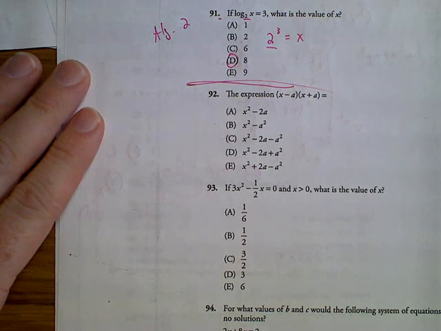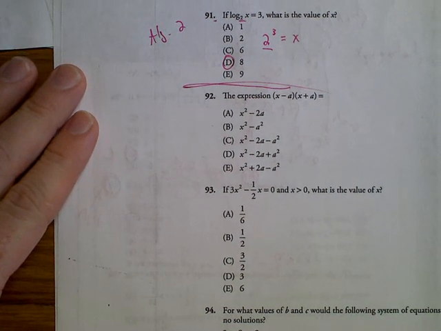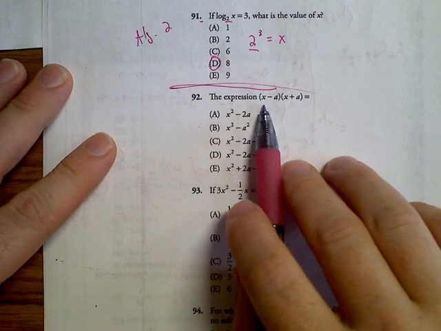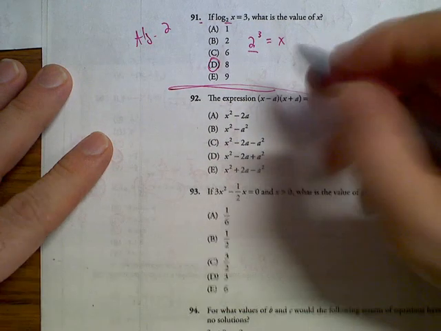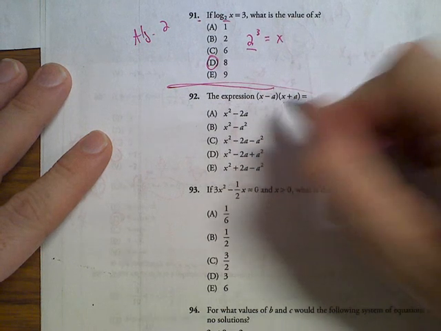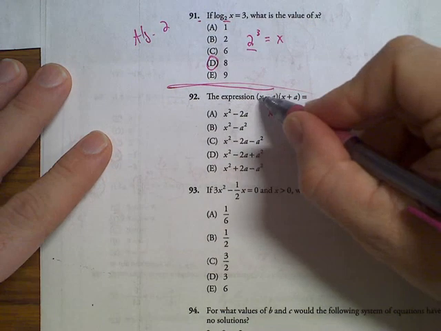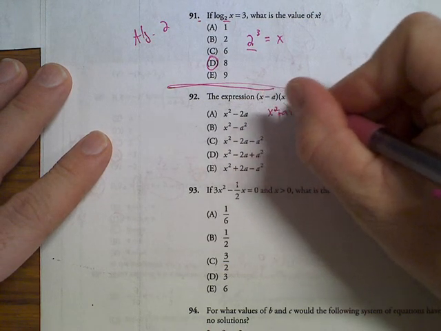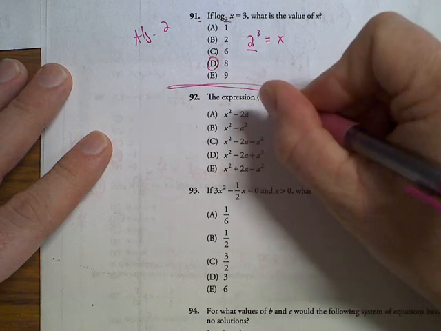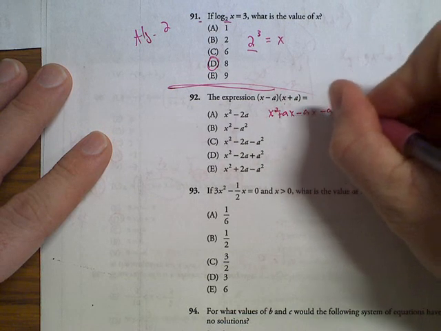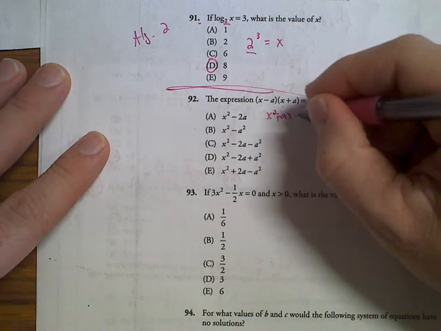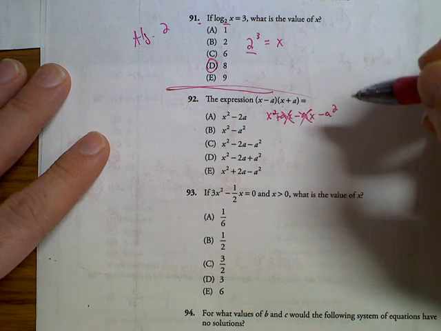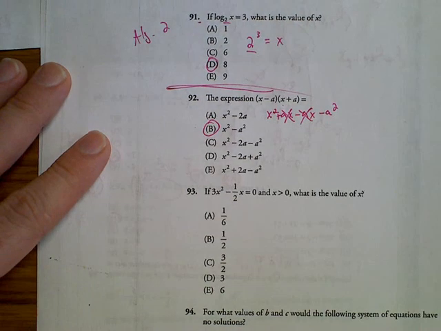All right, we are on the ACT, the third 10, so starting at 92. So we have the expression, these are two binomials, so I've taught this before. x times x is x squared, x times a is plus ax, negative a times x is negative ax, negative a times positive a is negative a squared. So ax minus ax go away, so we're left with x squared minus a squared.